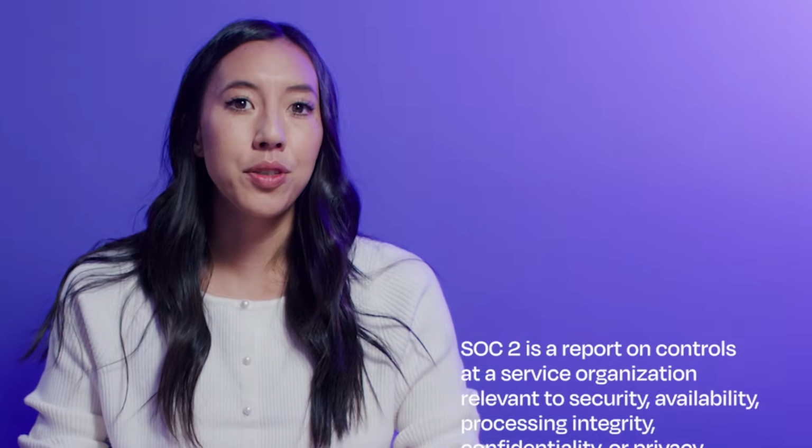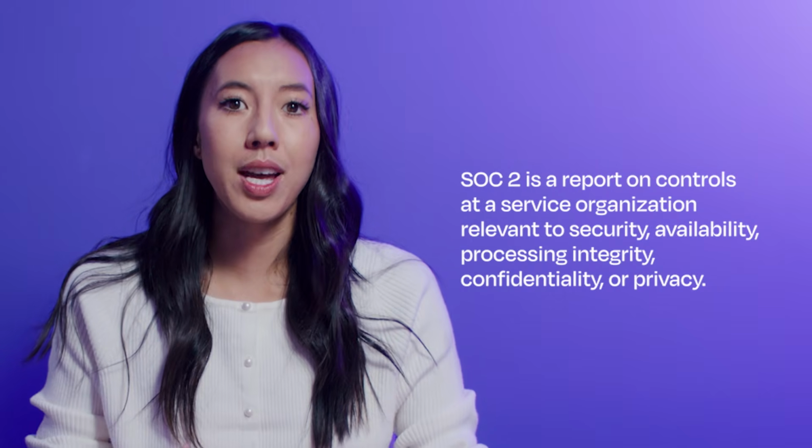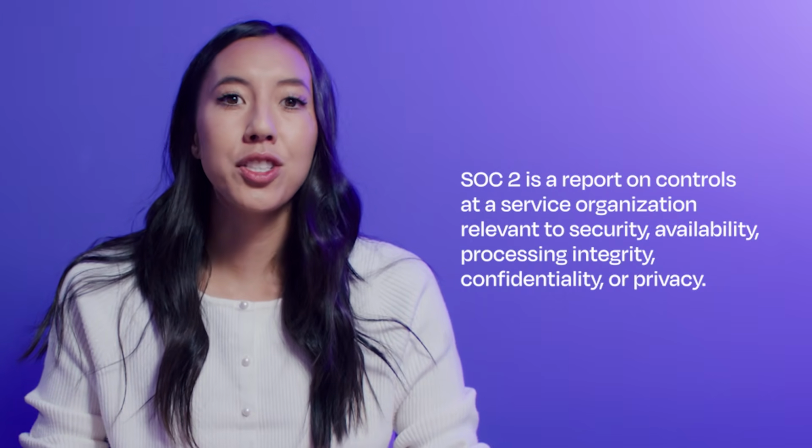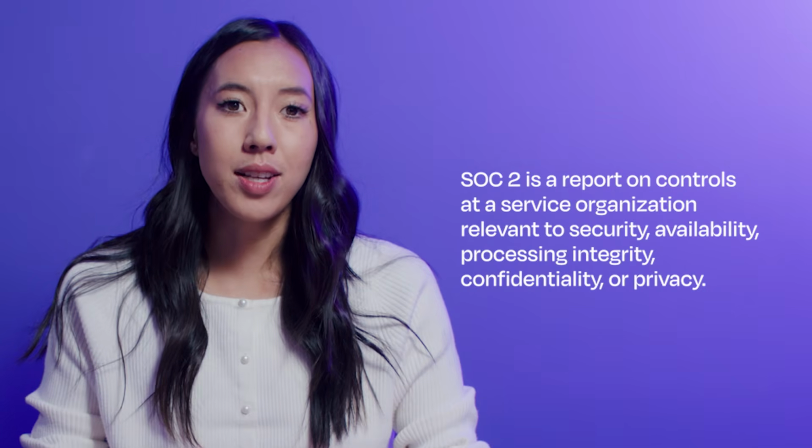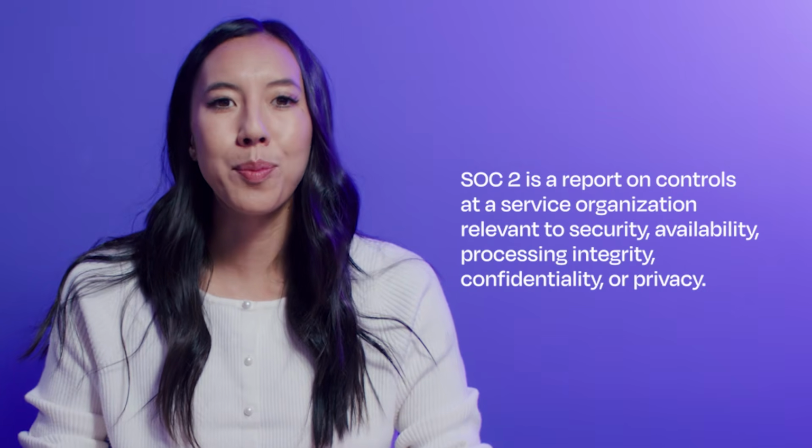Service Organization Control 2, or SOC 2, is shorthand for several things. A report that can be provided to third parties to demonstrate a strong control environment, an external audit performed to create a SOC 2 report, as well as the framework and controls that allow an organization to attain such a report. In other words, according to the American Institute of Certified Public Accountants, or AICPA, SOC 2 can be summarized as a report on controls at a service organization relevant to security, availability, processing integrity, confidentiality, or privacy.